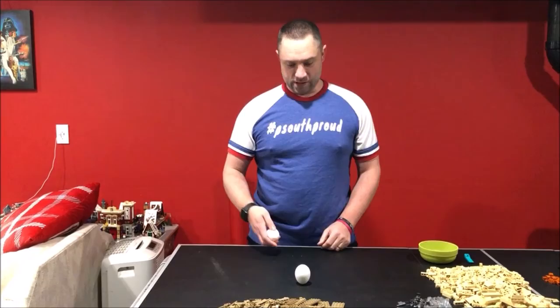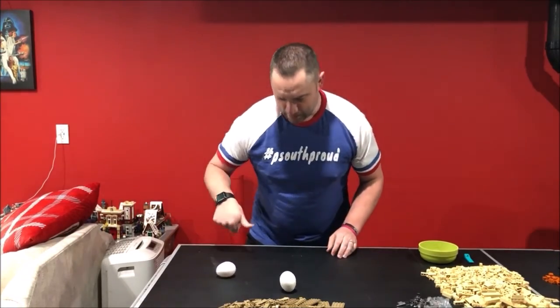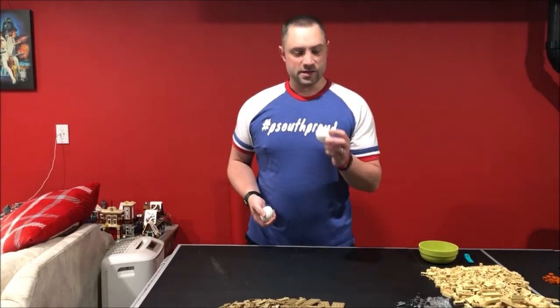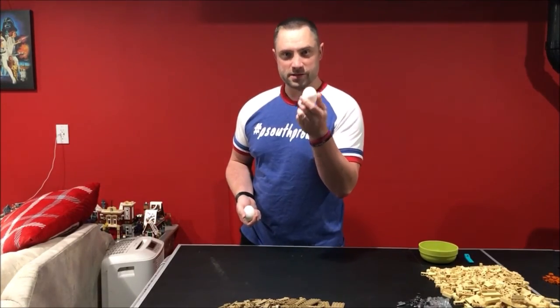Ooh, that one spins really nice. Let's try this one again. Still doesn't want to spin. So I've got one egg that spins really nicely and one egg that doesn't. Why?